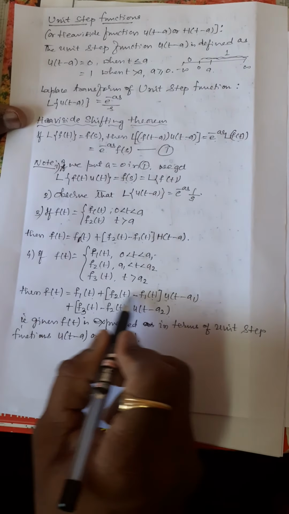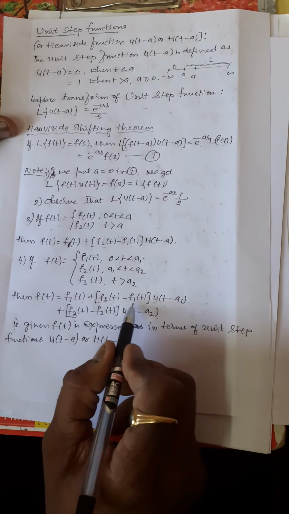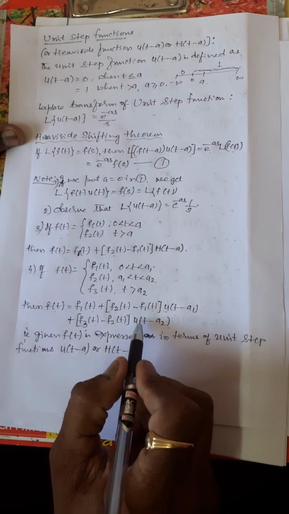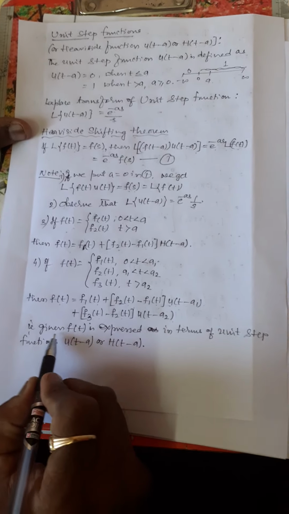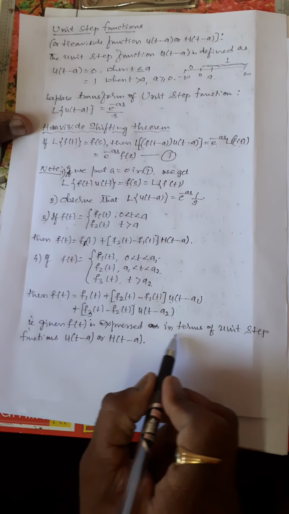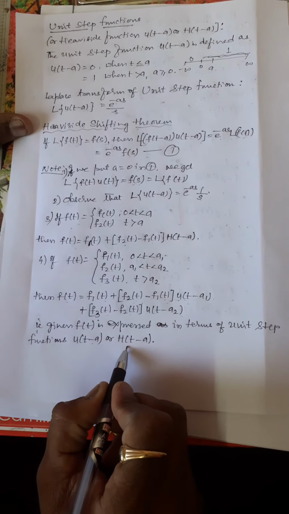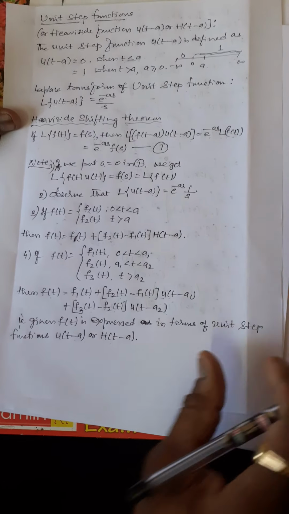Refer, this is very important. When the three functions are given, f of t is expressed in terms of the unit step function as u of t minus a or h of t minus a.